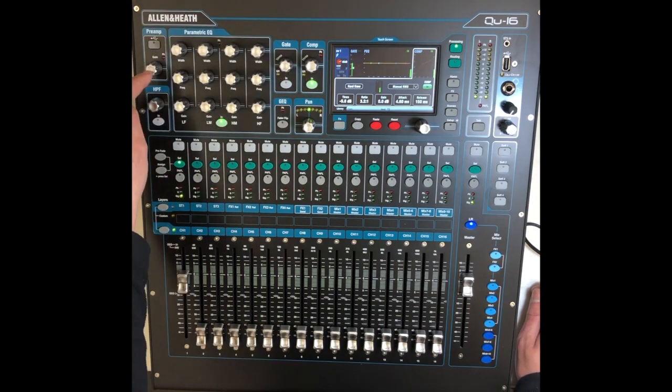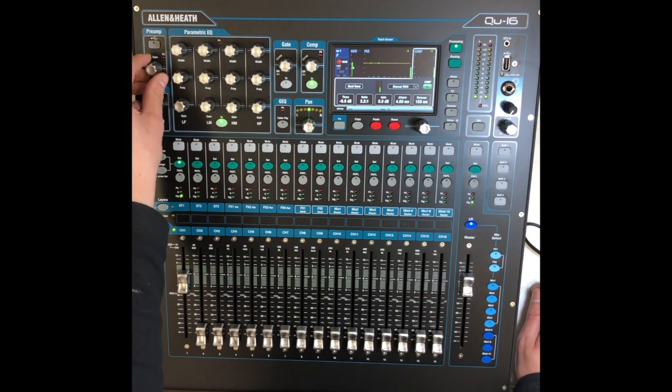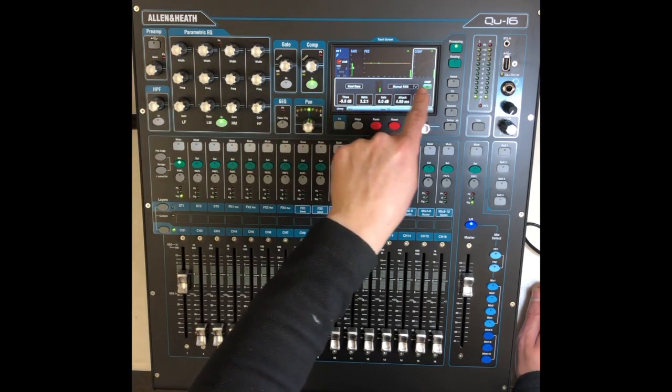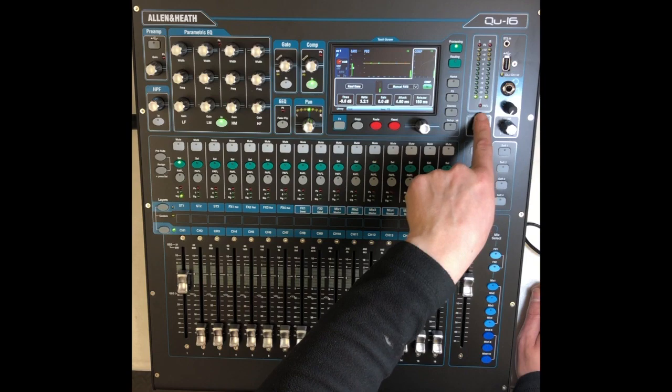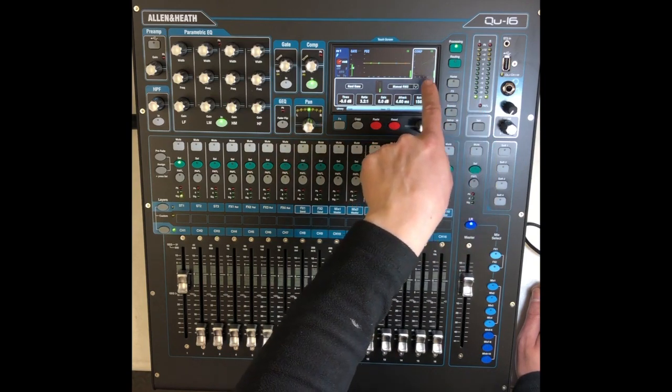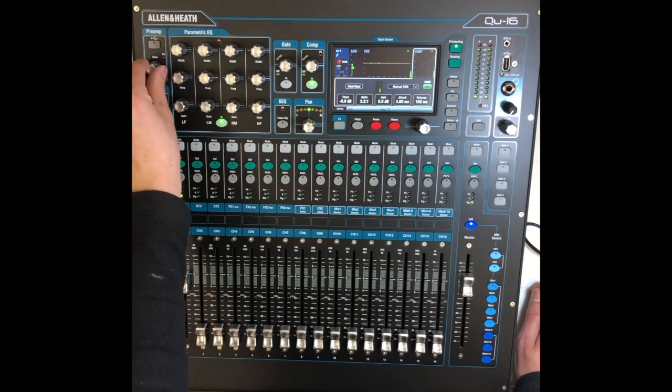So the first knob on the left hand side here is the gain control. This gives us plenty of control of how much signal goes into the rest of the desk. We want to set this up so that as somebody is speaking, normally we see some little green lights on this fader here, and as I'm talking you can see some bouncing around. So we set that up.